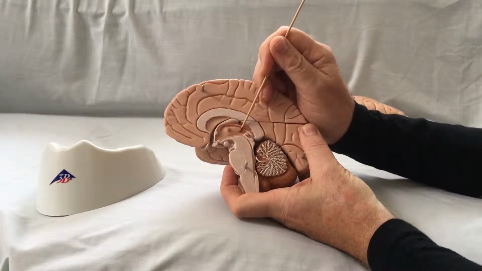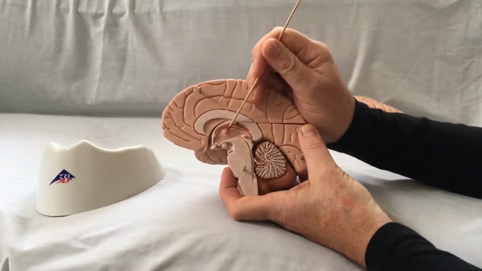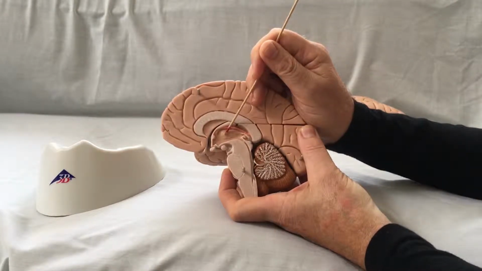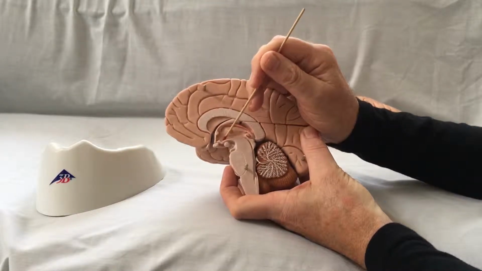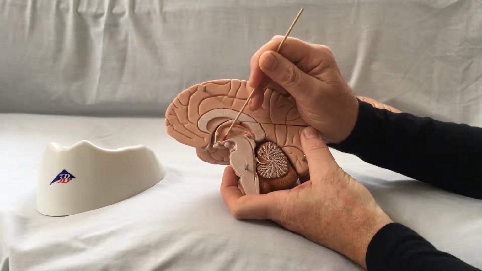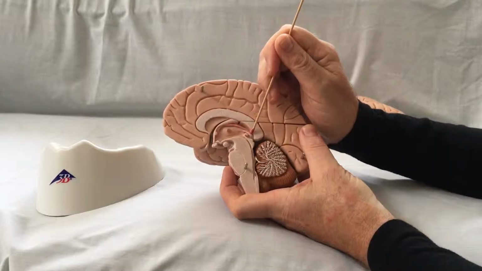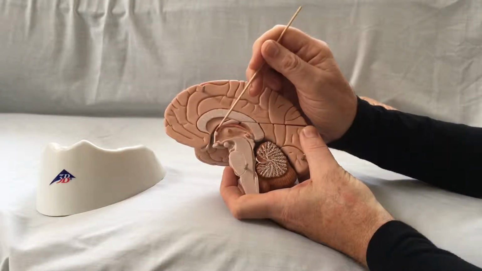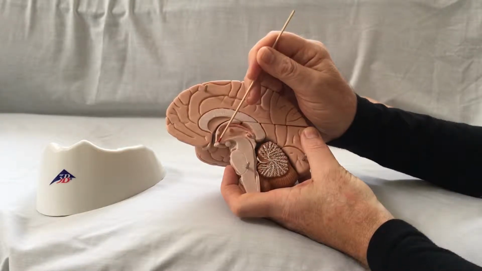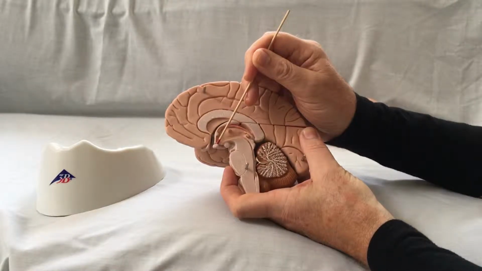Here is the thalamus, and this structure here is the interthalamic adhesion that connects the right and left thalamic bodies. We have the hypothalamus, and then posteriorly we have the epithalamus. We have the optic chiasm. That's where the optic tracts cross.